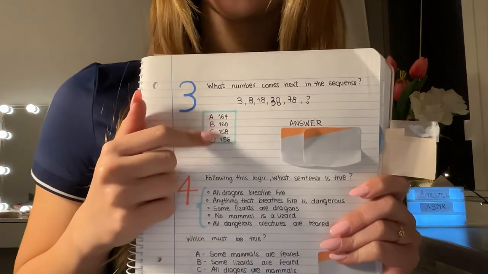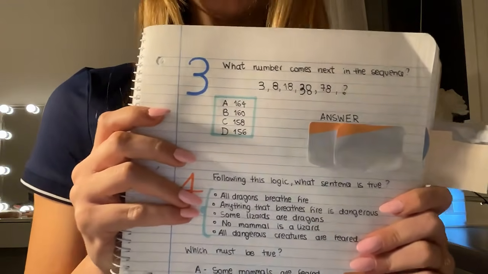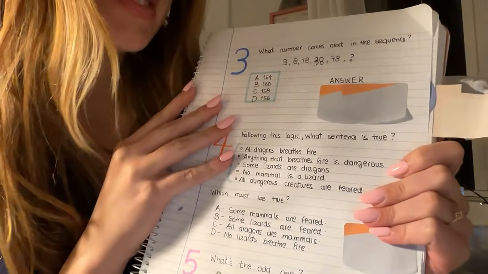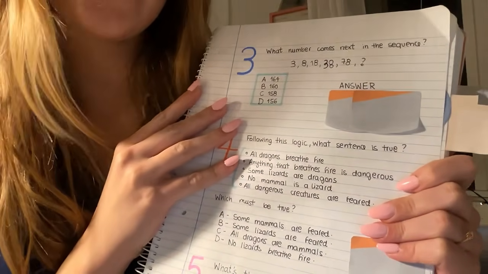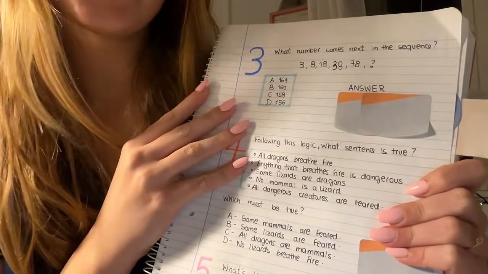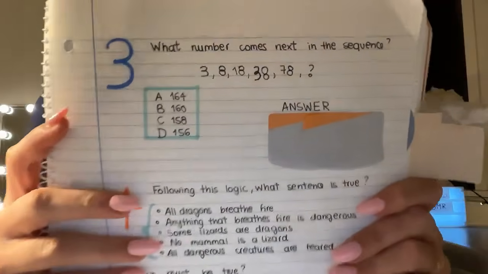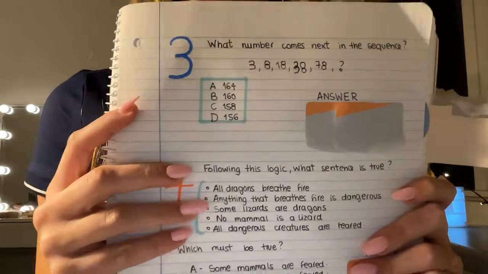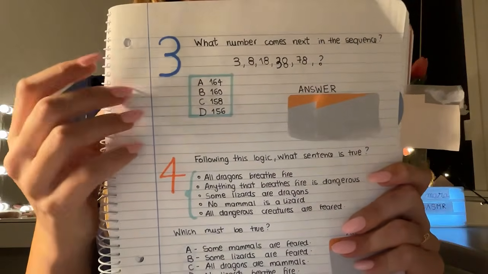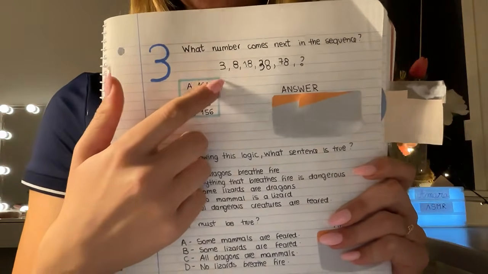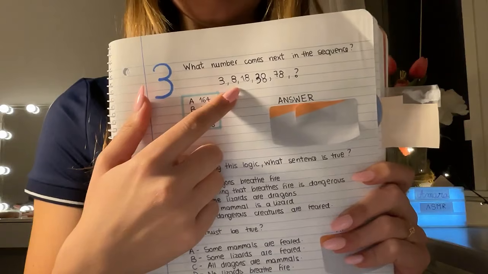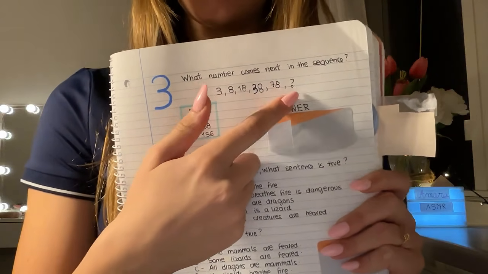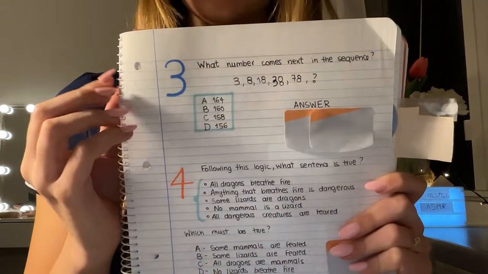We have, again, four options, do you think it's A, 124, B, 160, C, 158, or D, 156? I'll give you some time to look at the sequence and see if you can find a pattern. We start with 3, then 8, 18, 38, 78, and you have to guess what number should come next after 78.